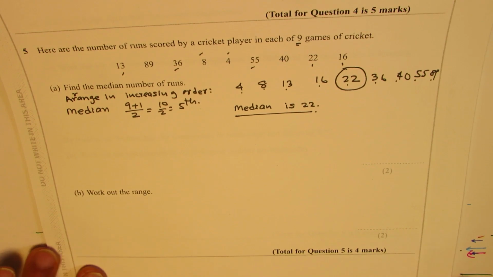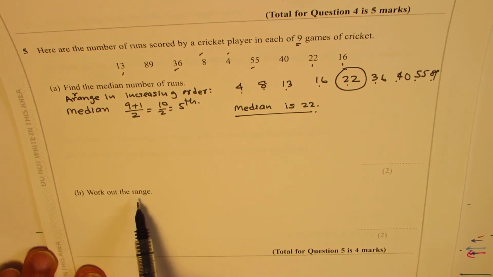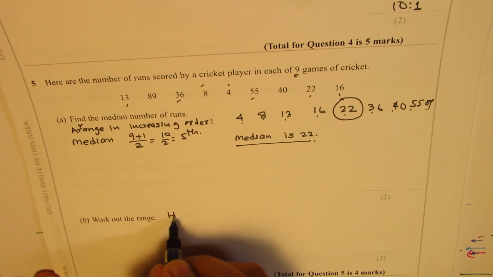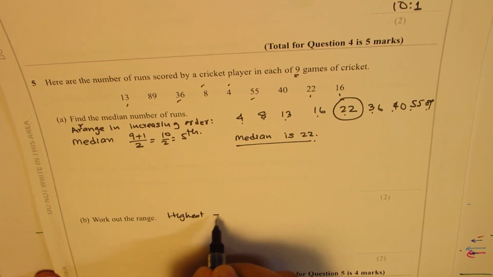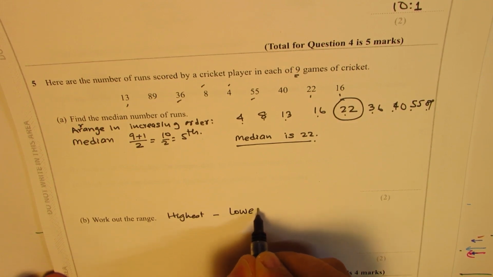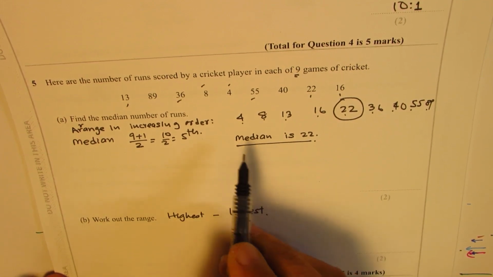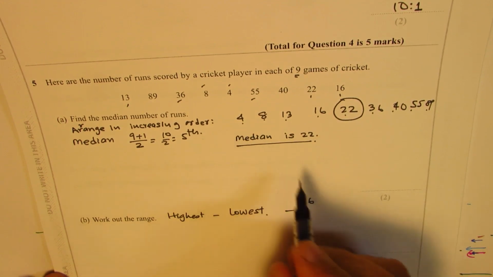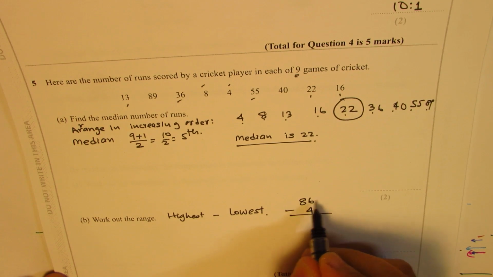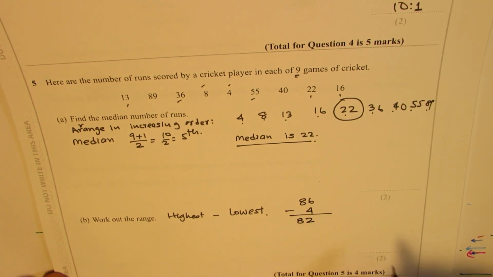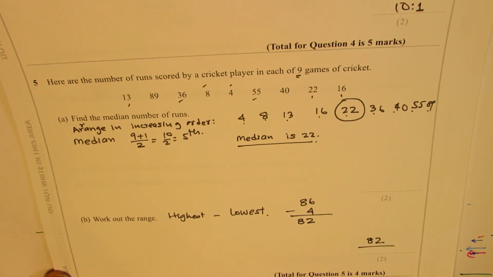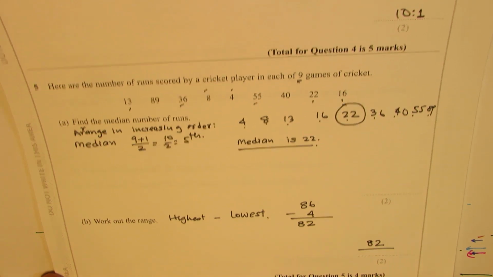Okay, now part B is to work out the range. To find the range, we have to find the difference between the highest minus lowest, correct? Now in this case, the highest number is 89, so we'll do 89, take away, the lowest is 4, so we get here as 82. So the range is 82, right? So that is how we will actually solve this question.